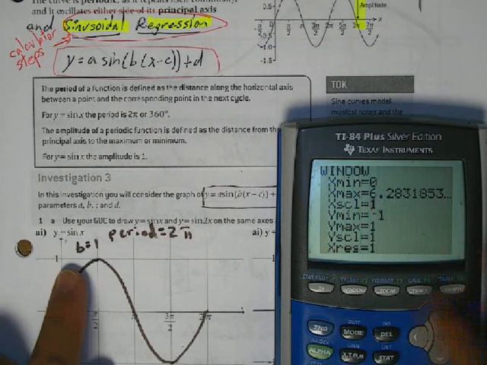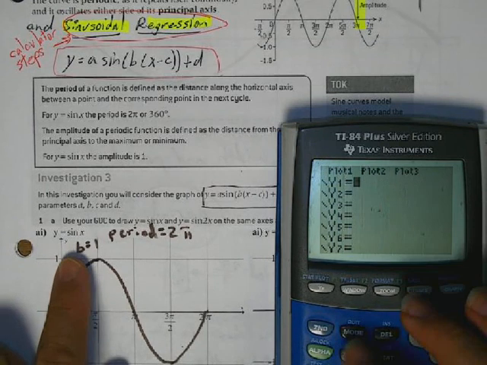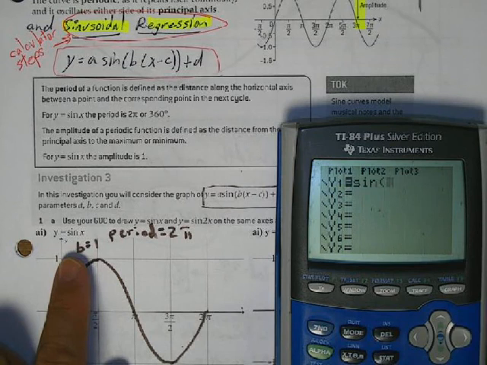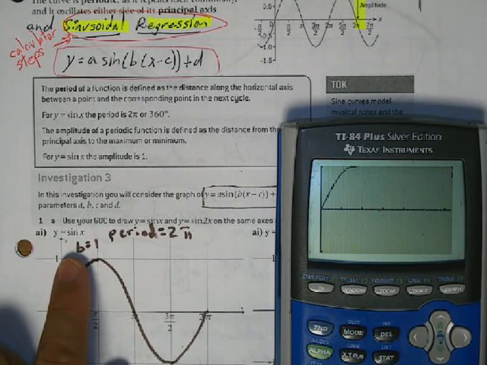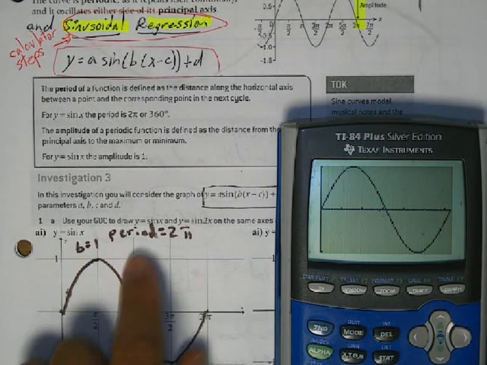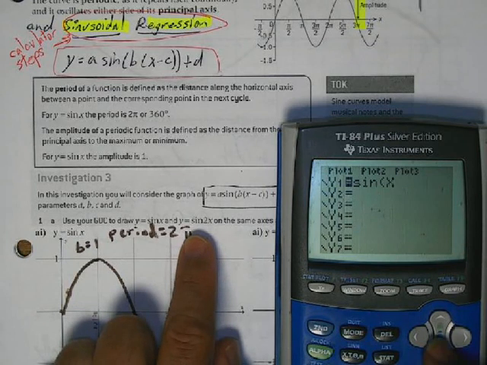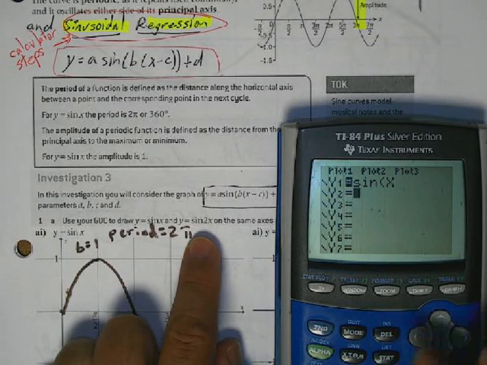So I'm going to hit y equals, clear that. I'm going to hit sine x, graph. And we already know what that looks like, right? So now we're also going to graph sine 2x. What happens? Sine 2x.